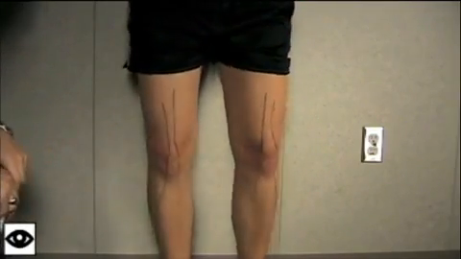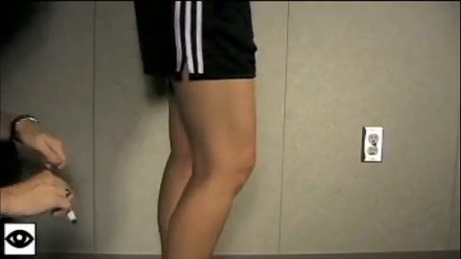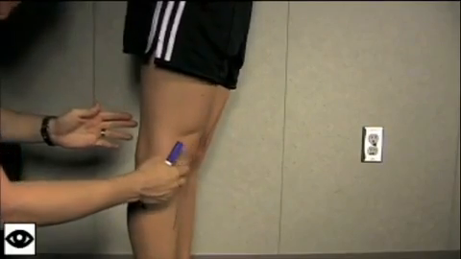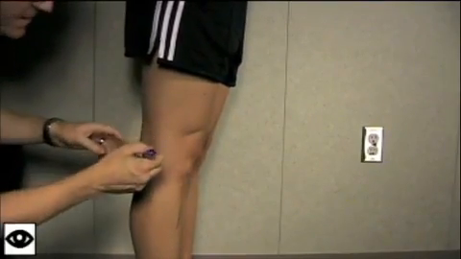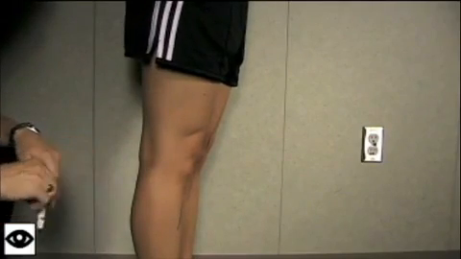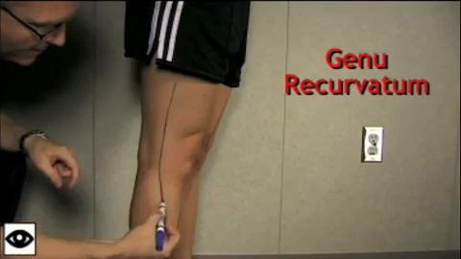Now we'll have Jen turn to the side, and we'll look at the lateral. Now you want to look at the knee, and most people will have a little bit of hyperextension to the knee when they lock their knee back. Sometimes that hyperextension actually is a little bit more than expected, and we call that a recurvatum. So you want to look at this angle here.